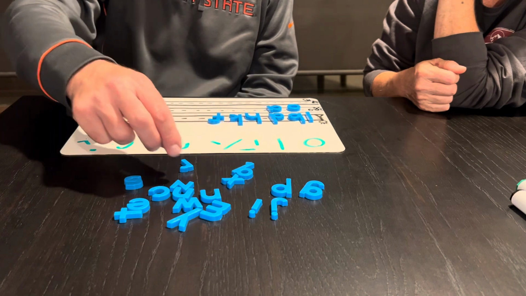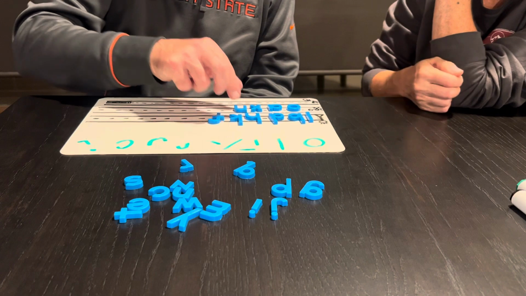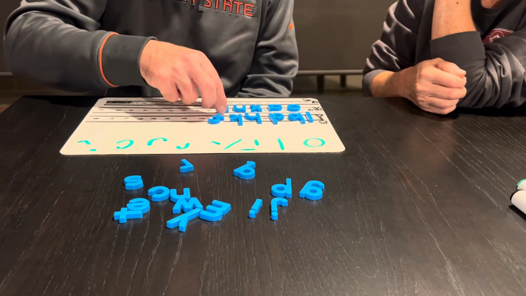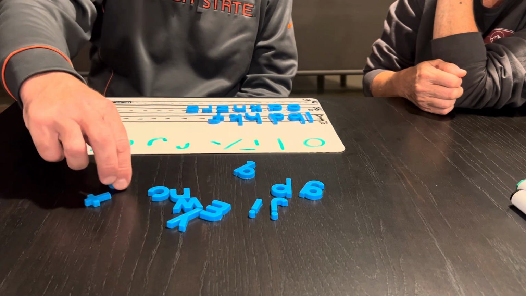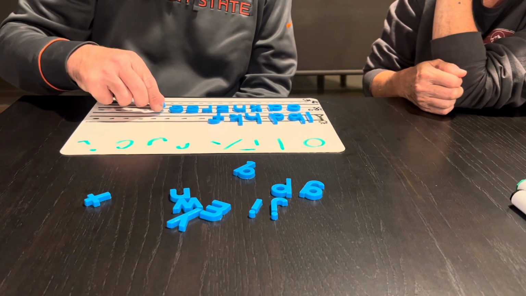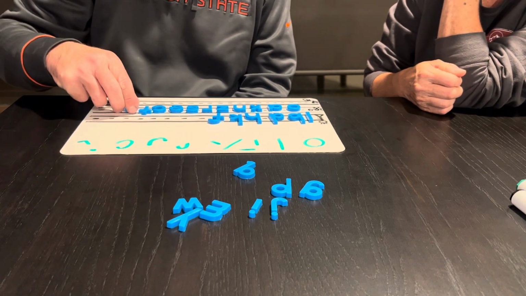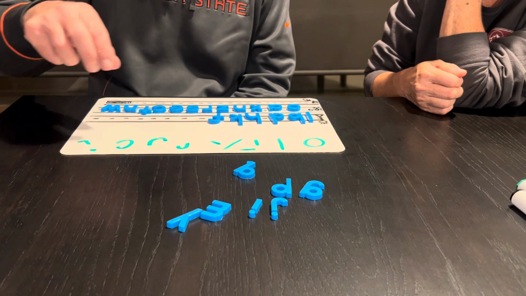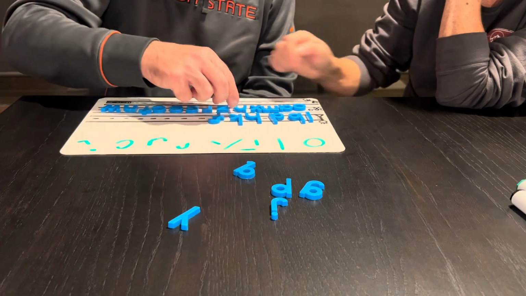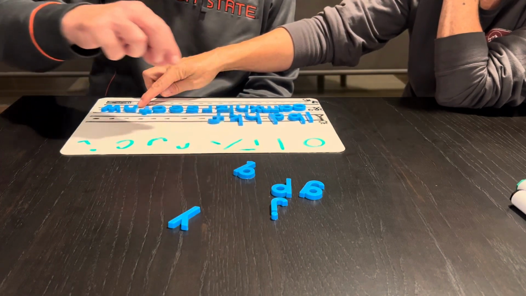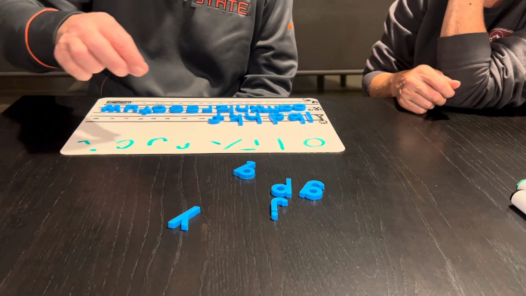Mm-hmm. Yeah, are they gonna fit? I don't know. You have two ends. Well, maybe one's a U. Yeah, I think you might be right. Still a short letter though, huh?